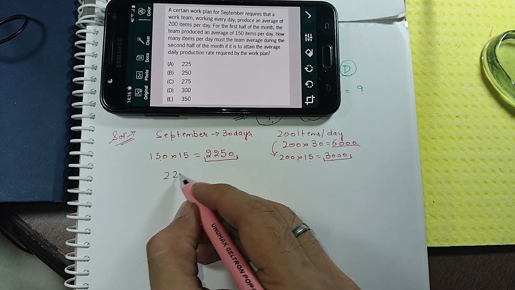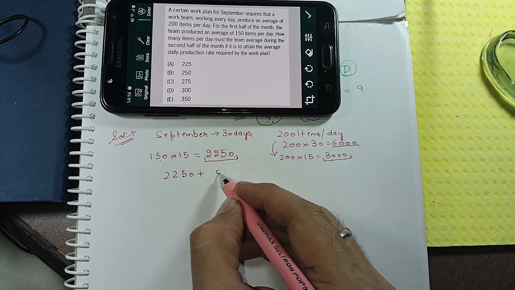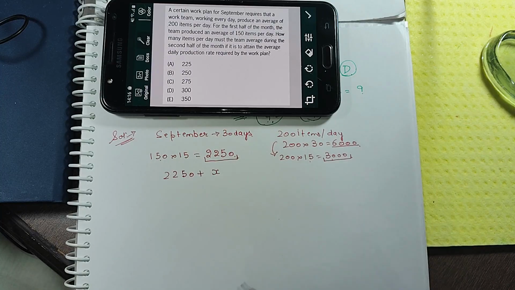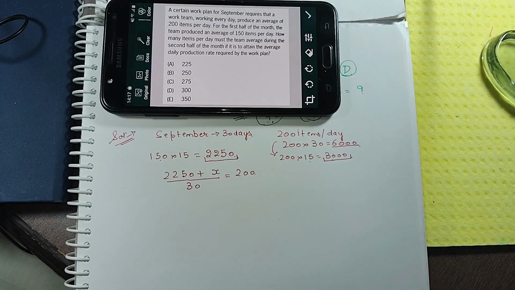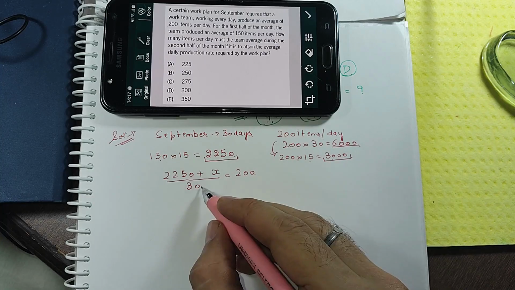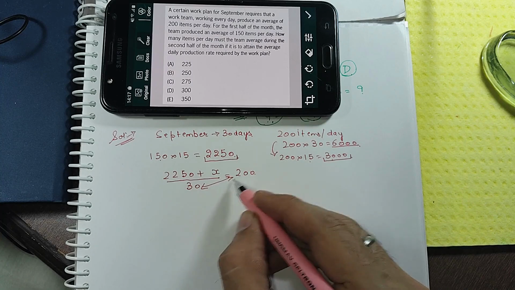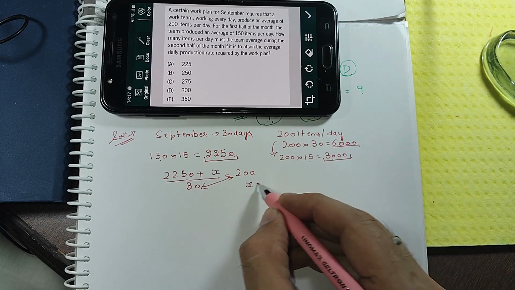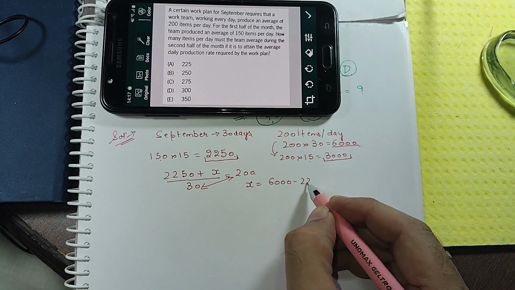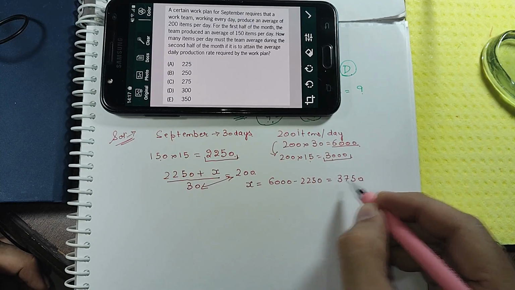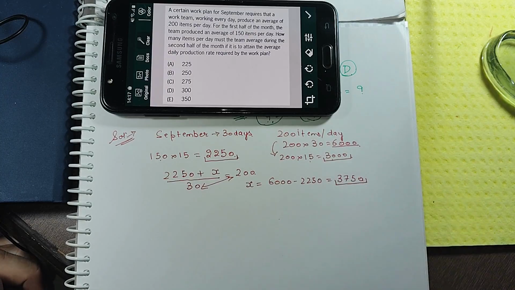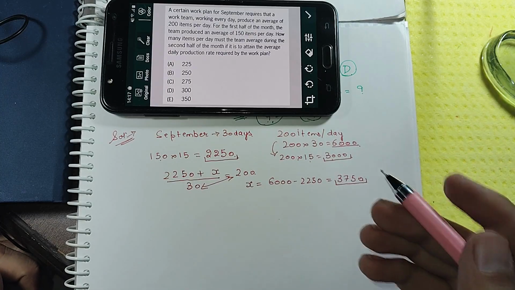That 2250 plus, let us suppose it produced X number of items in the second half, divided by 30 should be equal to 200. This is the required average, fine. So 6000 is basically the total number of items produced in the month. So X would be equal to 6000 minus 2250, which is equal to 3750. Now this number of items has to be produced in the second half of the month.